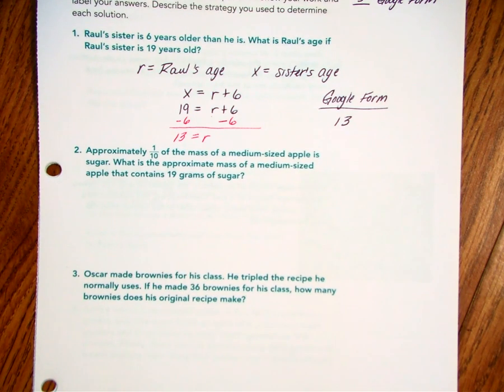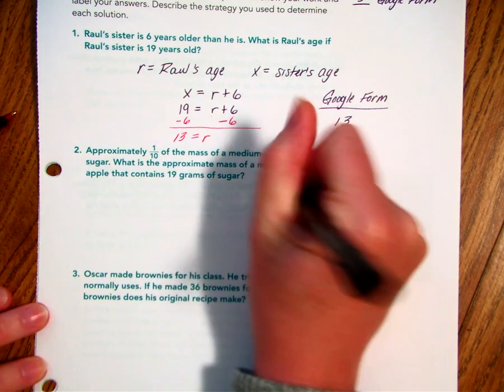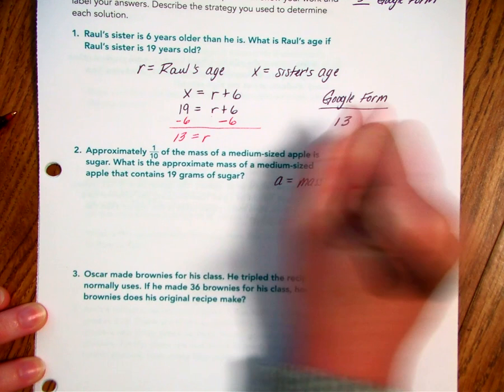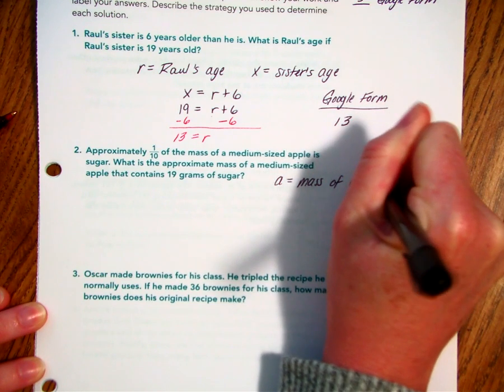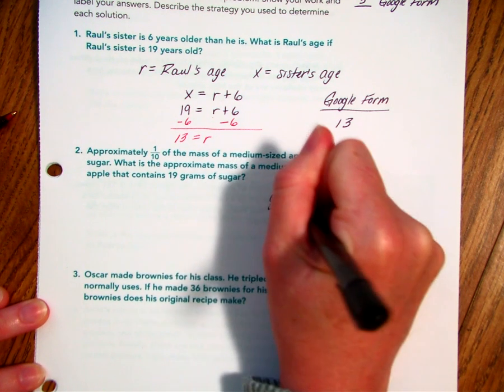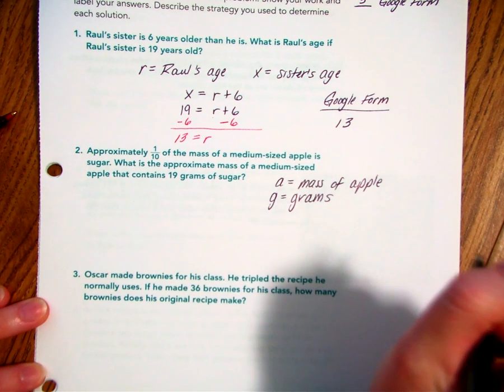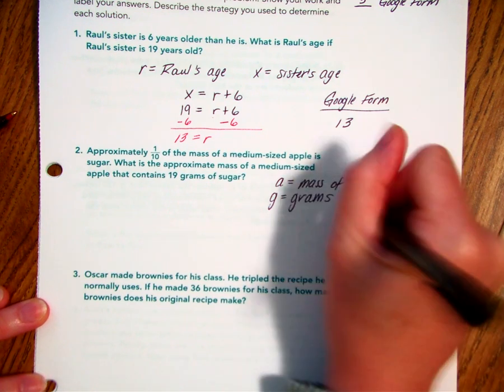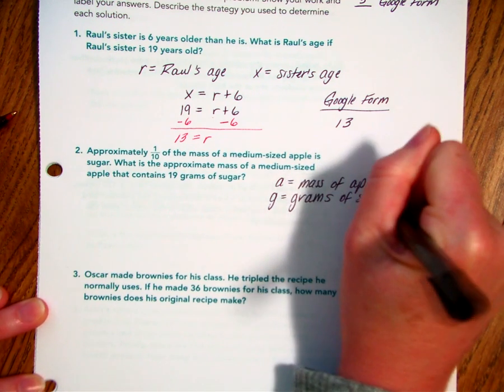Good, next. Number 2, approximately 1/10 of the mass of a medium-sized apple is sugar. What is the approximate mass of a medium-sized apple that contains 19 grams of sugar? So we can have A equal the mass of an apple. And we could have G equal grams of sugar in the apple.